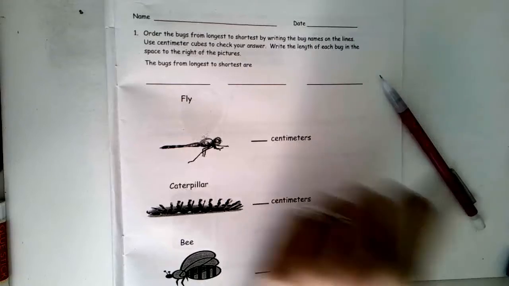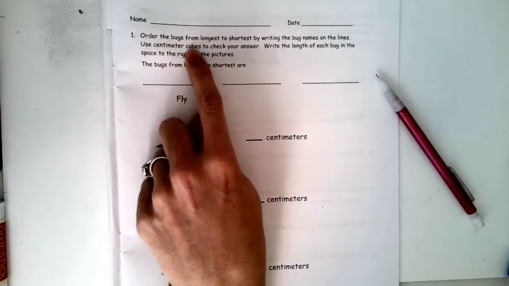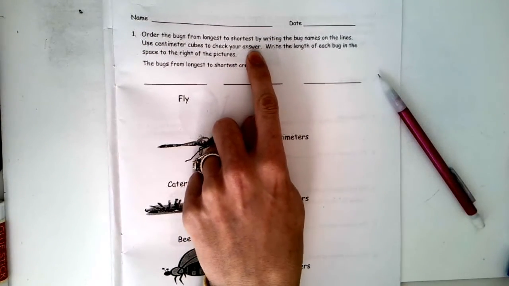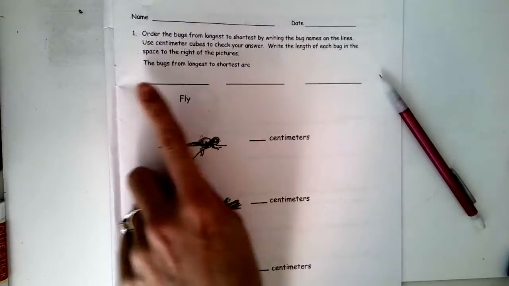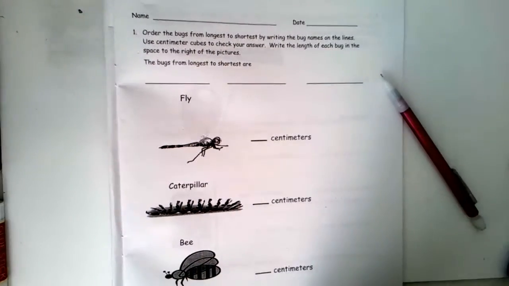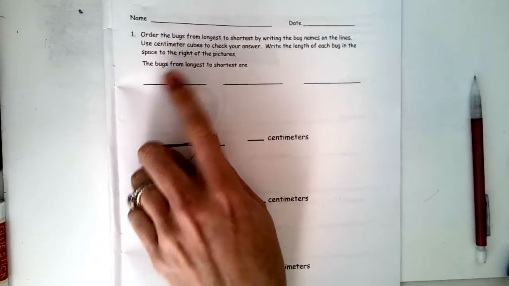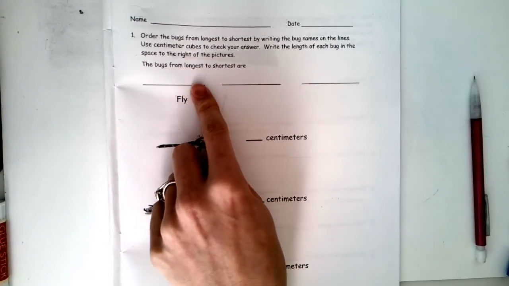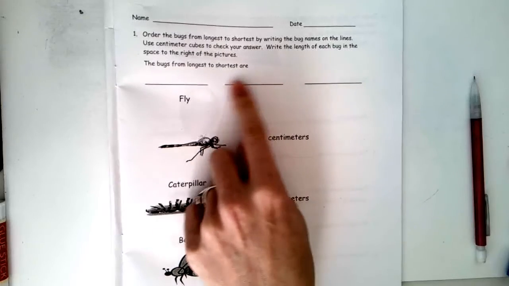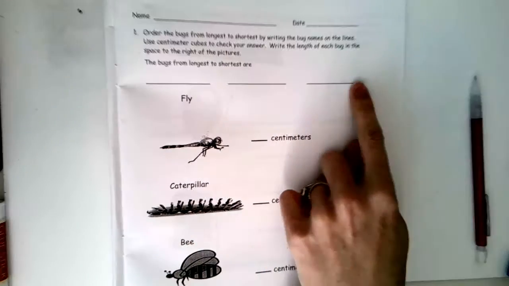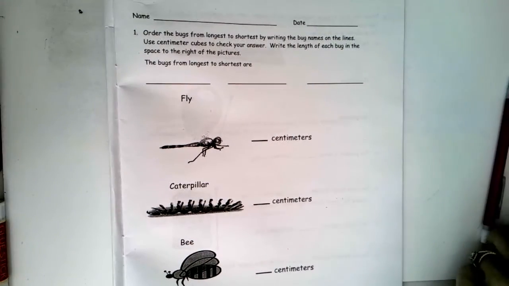Then, not right now, we will use centimeter cubes to check our answer. We'll write the length of each bug in the space to the right of the pictures. So we'll put the longest bug here, then the second longest, or the second shortest, and then the shortest one on the last line.